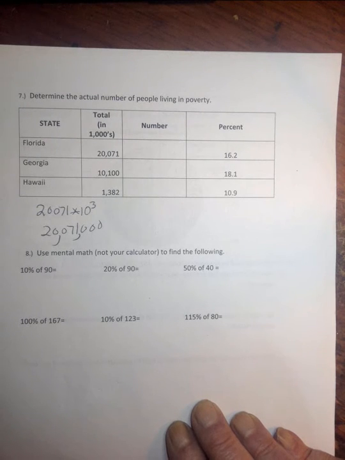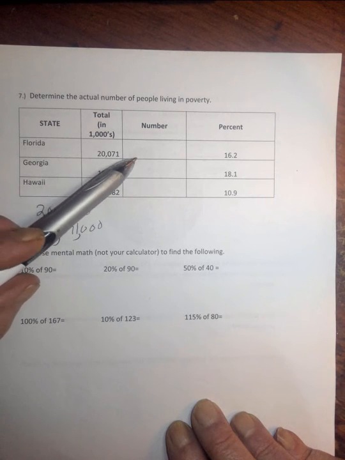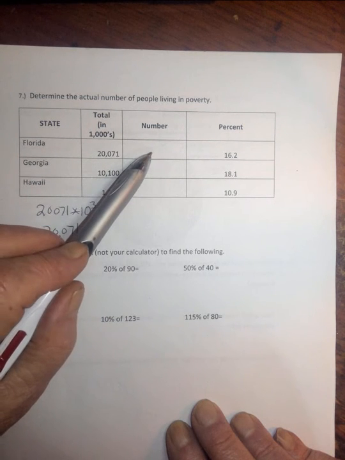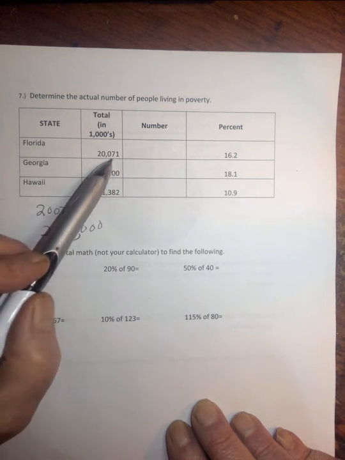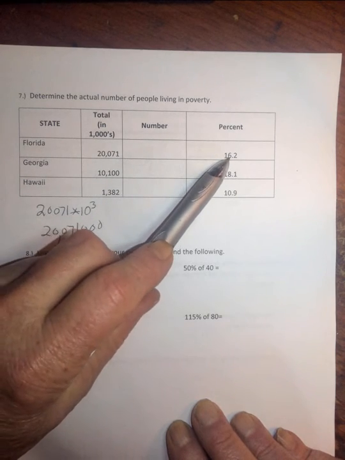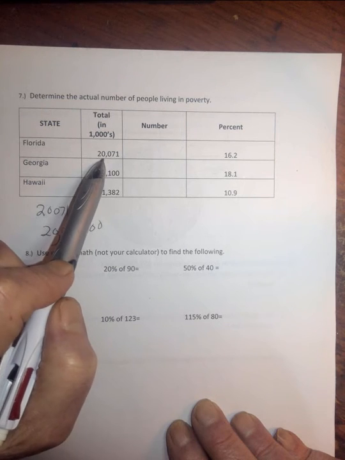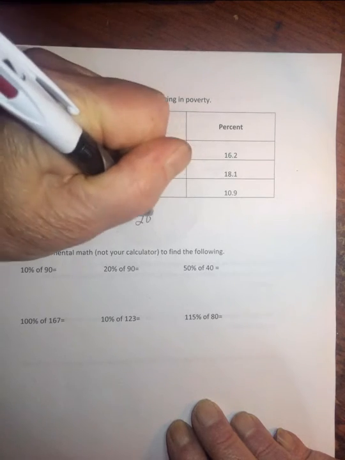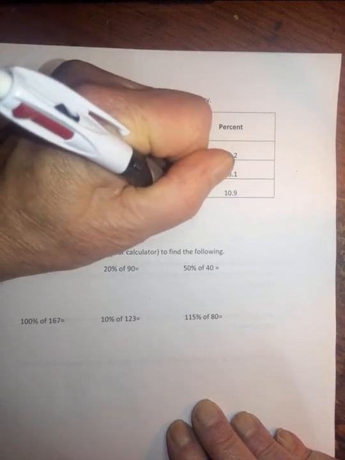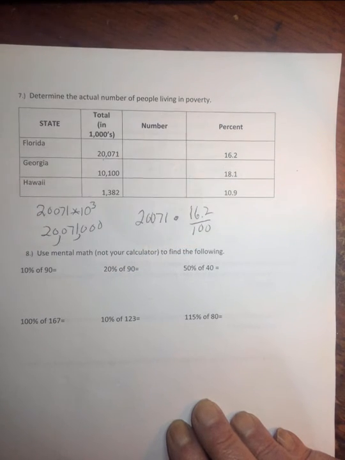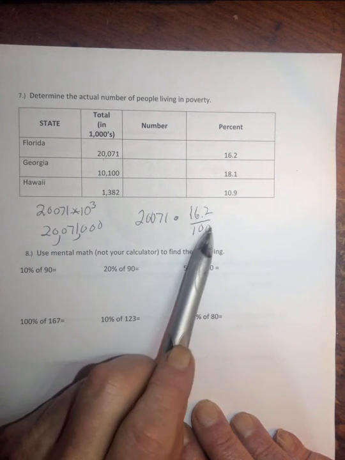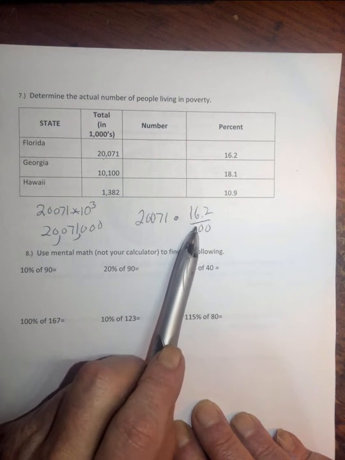Alright, that's from the last chapter, last section. So I'm trying to figure out the amount in poverty. Well, I could just use these numbers, this one and this one, and then make a conversion here. Watch this. So really, I just want 16.2% of this number. It's like finding sales tax. So there's the setup. That's 16.2% of this number. I like to do it this way instead of moving decimals around, but you do what you want.